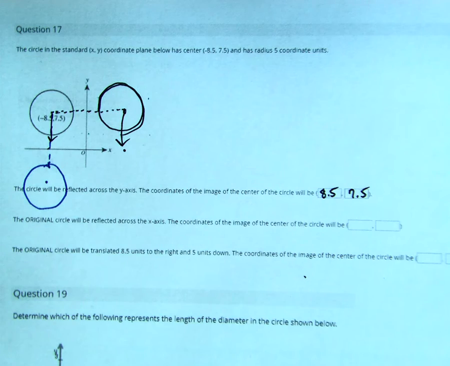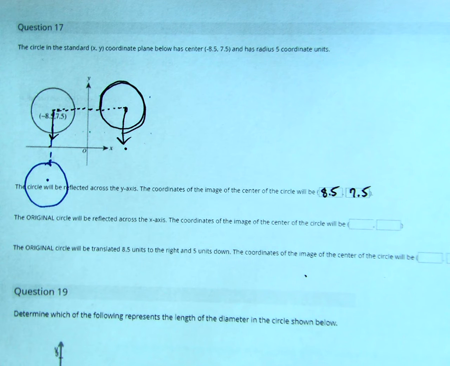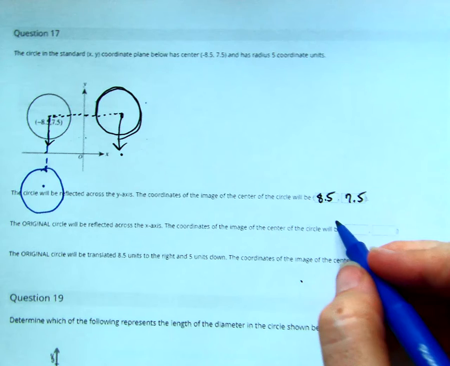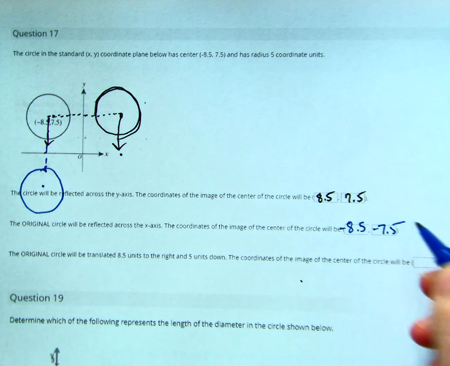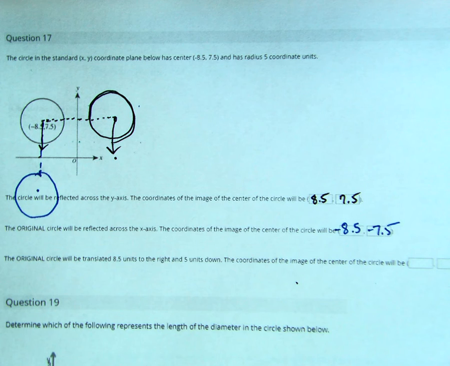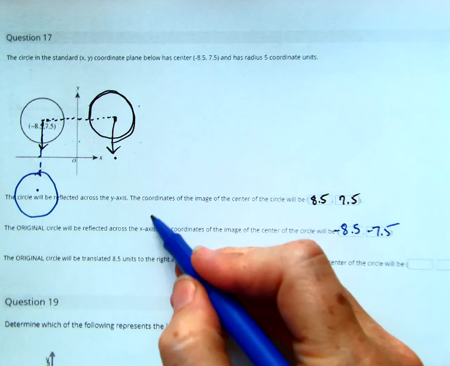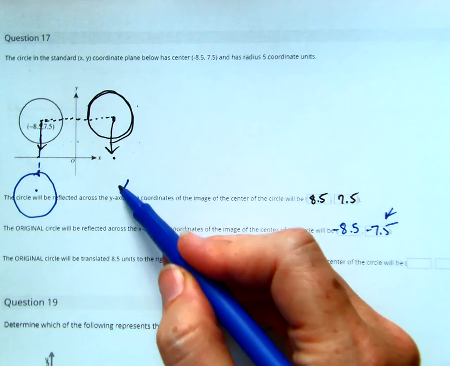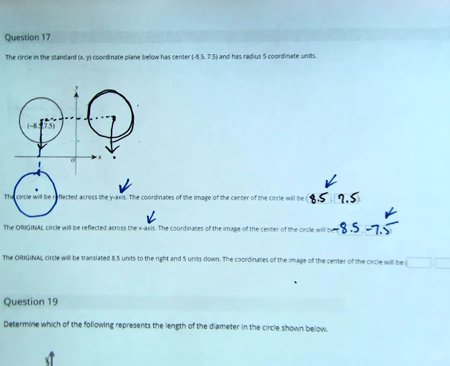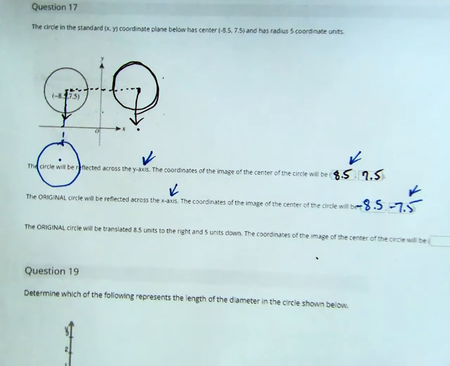I'm now in quadrant 4, where the x and y coordinates are both negative. So now my answer is (-8.5, -7.5). Right? So I reflected over the x-axis, the y changed signs. I reflected over the y-axis, the x changed signs. Kind of a strange thing.